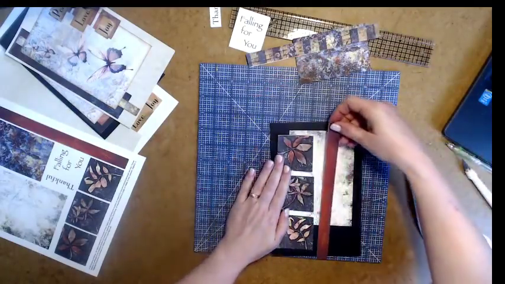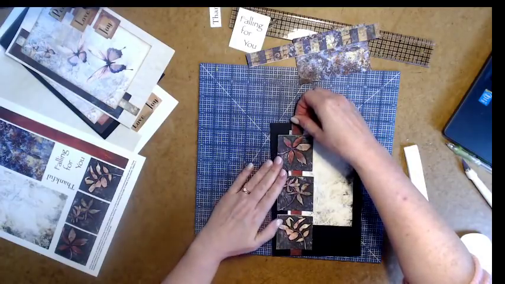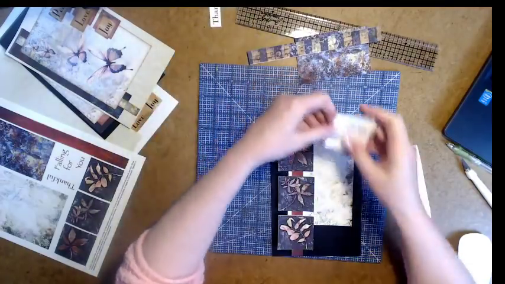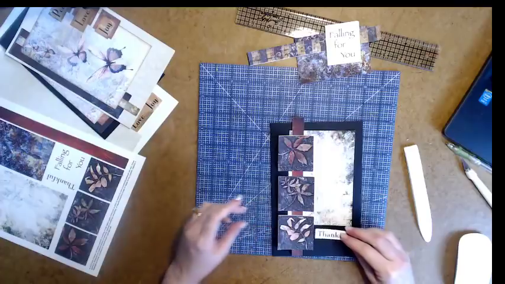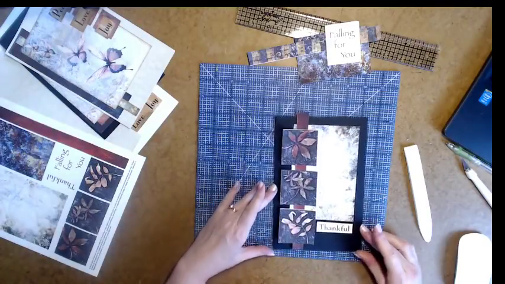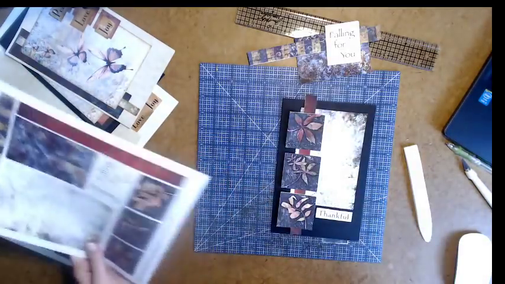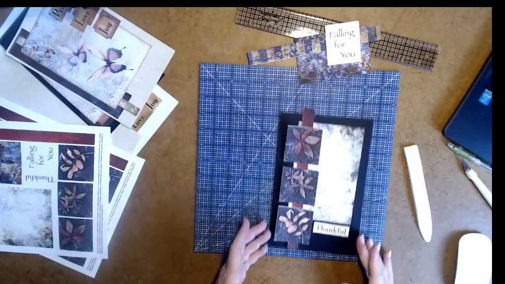And I can take maybe this piece, I might trim some off, or I have it going like there to add a punch of little color. And then I can have maybe this right there. And that's how quickly we can put together a card. So we can set something up like that.